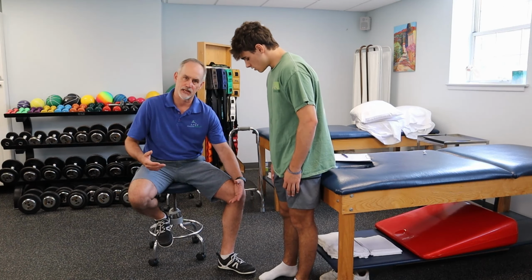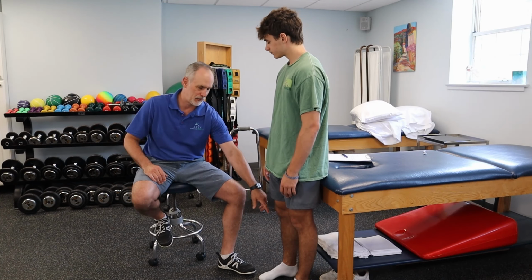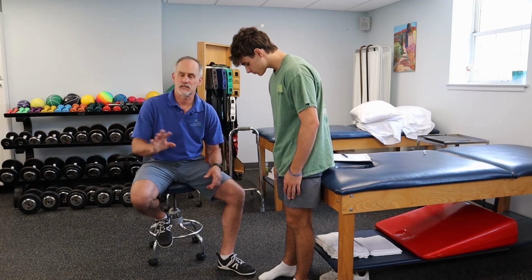Let's pretend that he said the thigh pain actually got a little worse. It was a little bit more severe, and the leg pain started developing below his knee. Let's not do that movement again.